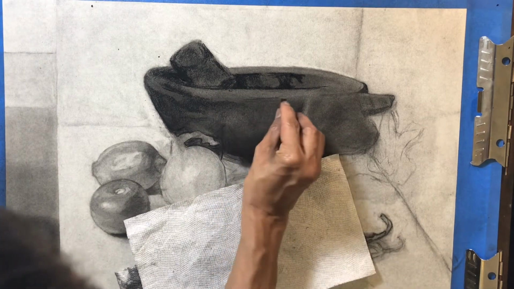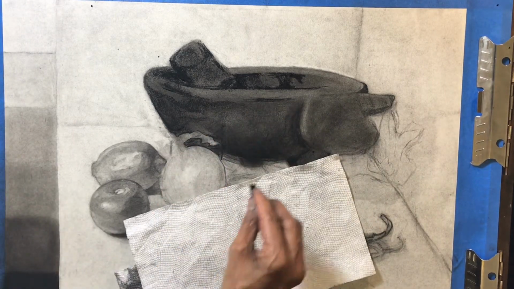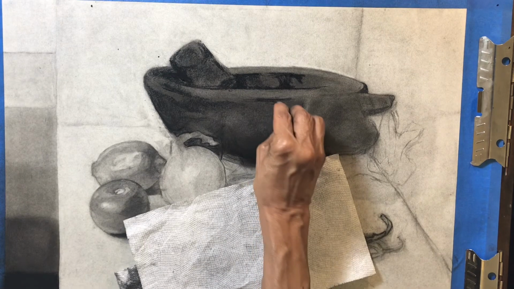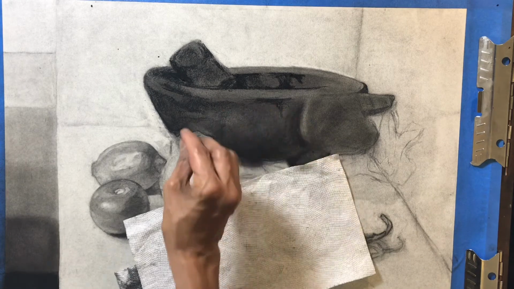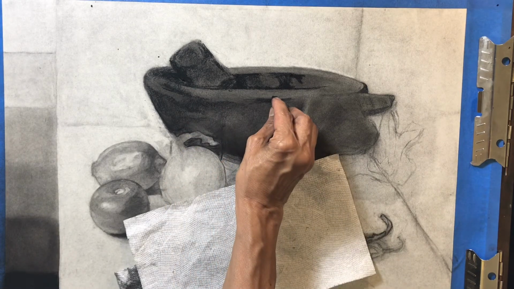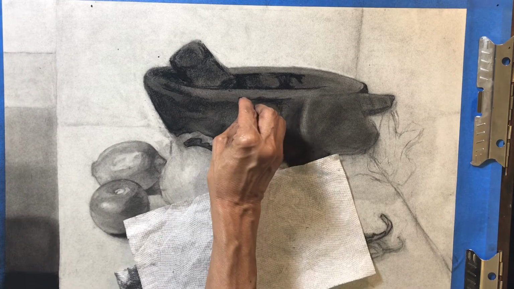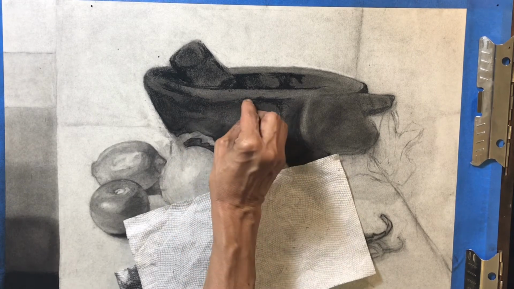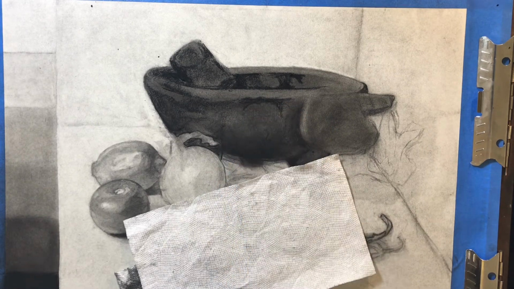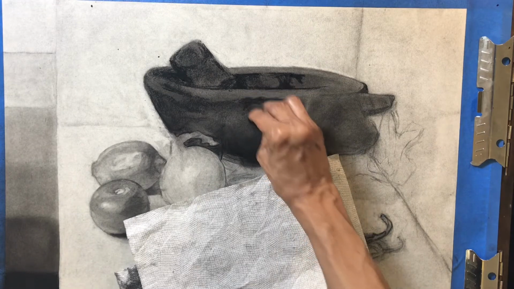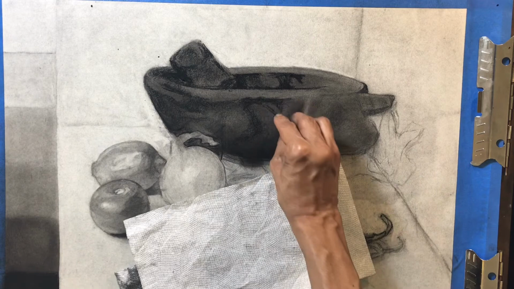And then underneath here it's still really dark again. And then it's got some of those weird shapes that the rock makes. It's a little uneven, so I'm going in there and breaking up the straightness of that edge. Defining the form again.